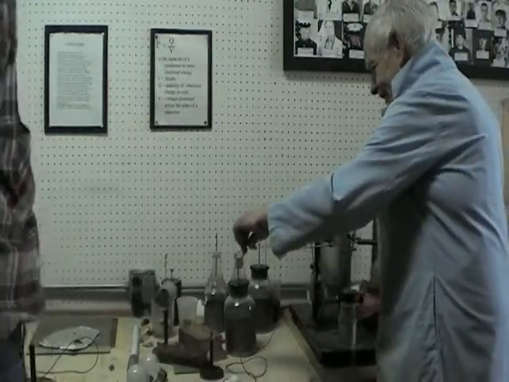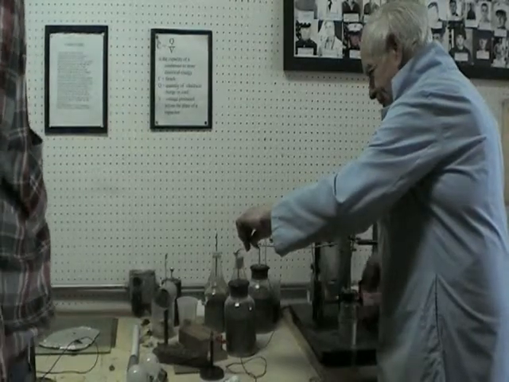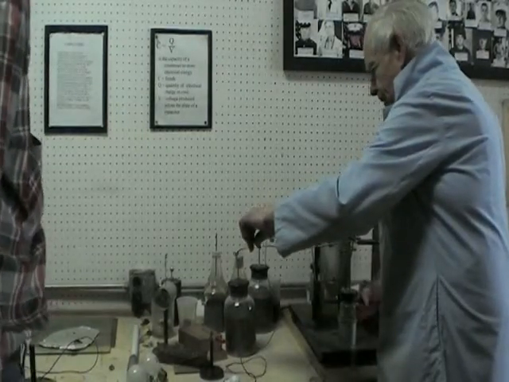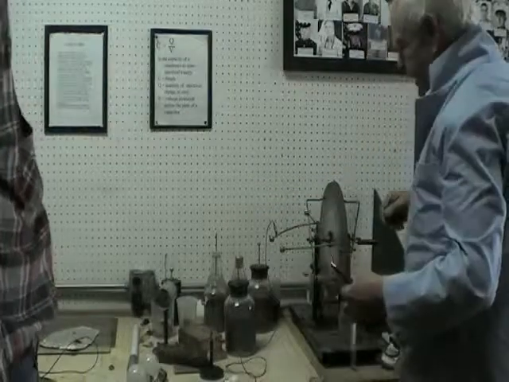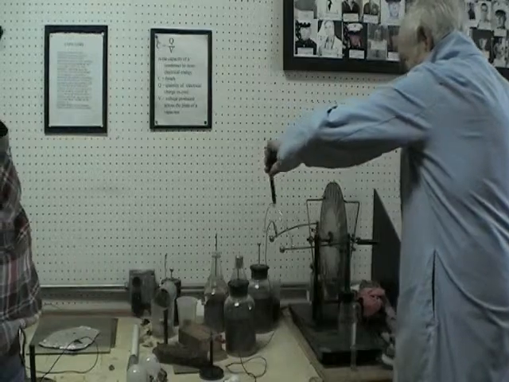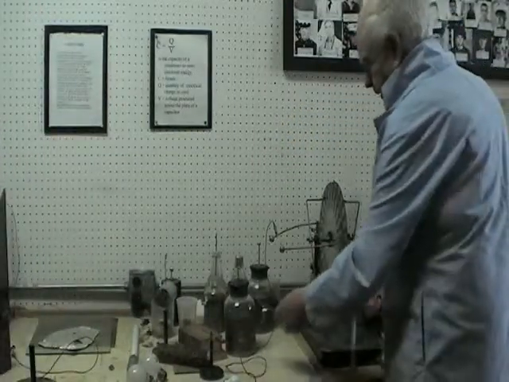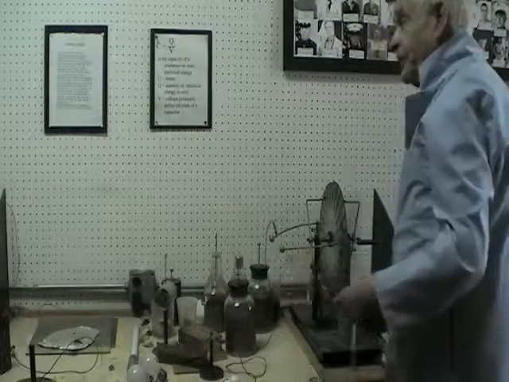Whoa! And it's kind of neat what you can do here. Demonstrate a lot of this. You'll notice everything is terminated on a ball. That's what these are. Let's just see if it'll hold it. It holds it pretty good.